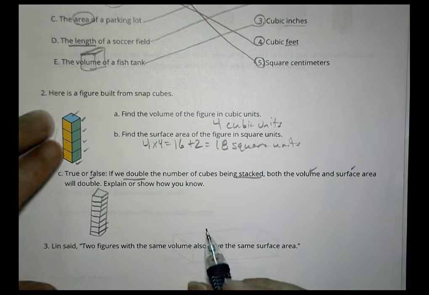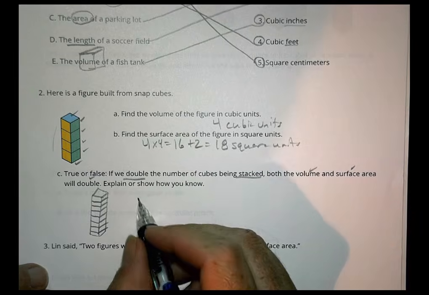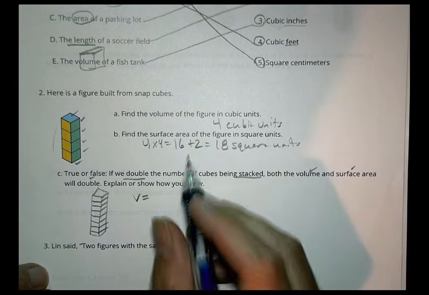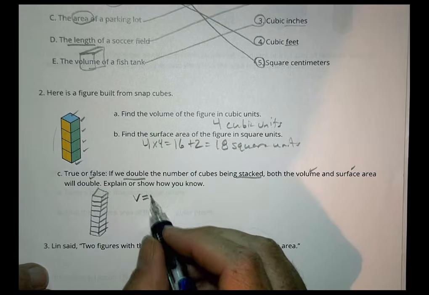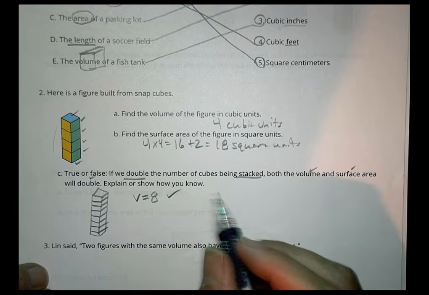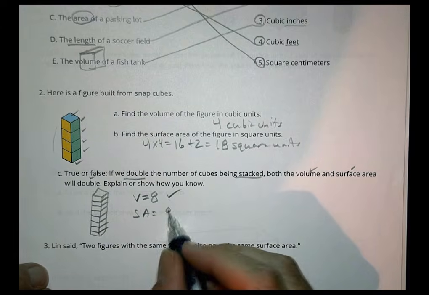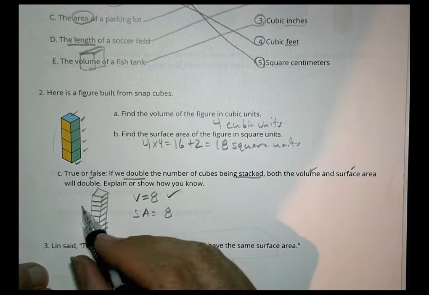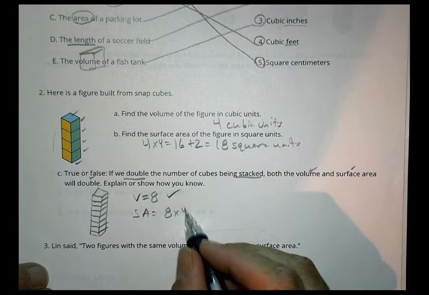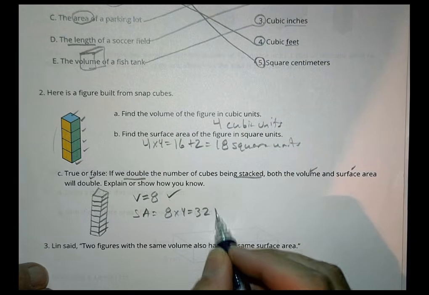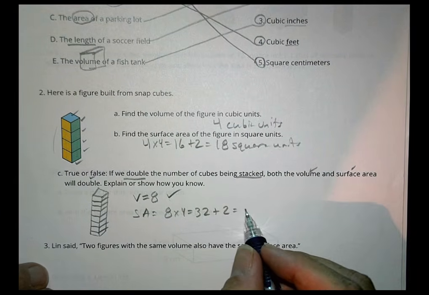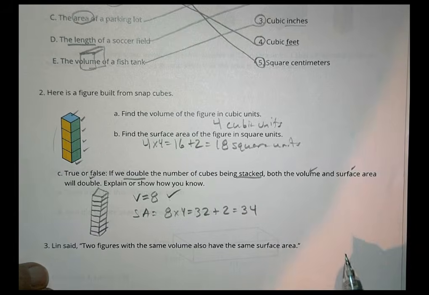I know it's not double in actuality, but if we double that up, will the volume be doubled and the surface area doubled? Well, the volume, we had 4 before. Now we have how many the squares are. That's 8, so that looks good. But for the surface area, I now have 8 right here times 4 sides. 1, 2, 3, 4. 8 times 4 is 32, plus a top and the bottom, which is 34. That's larger, but is it double?